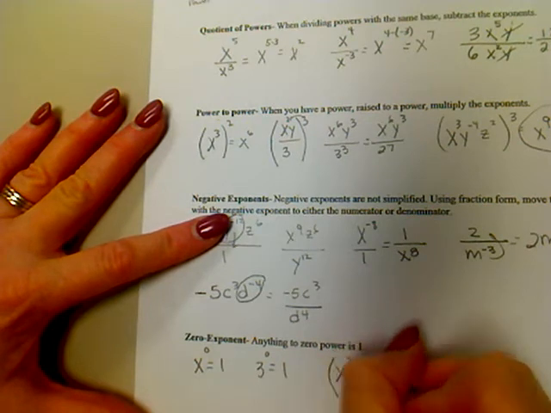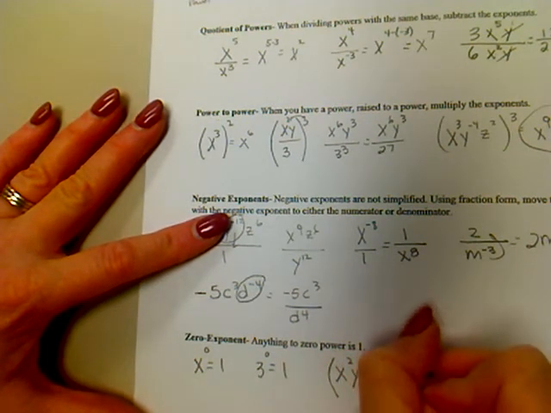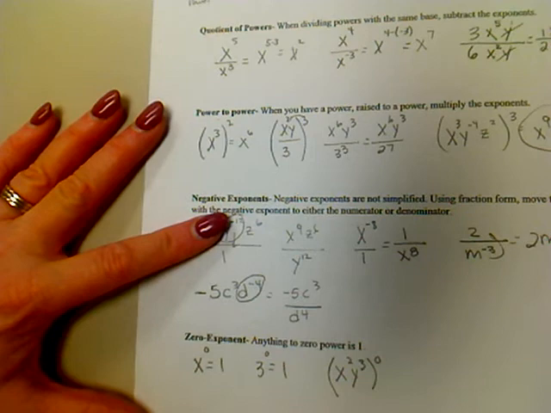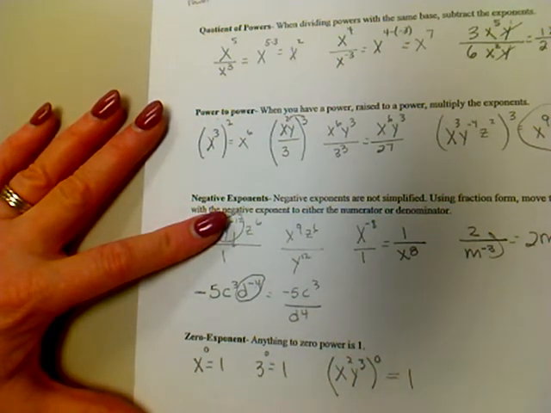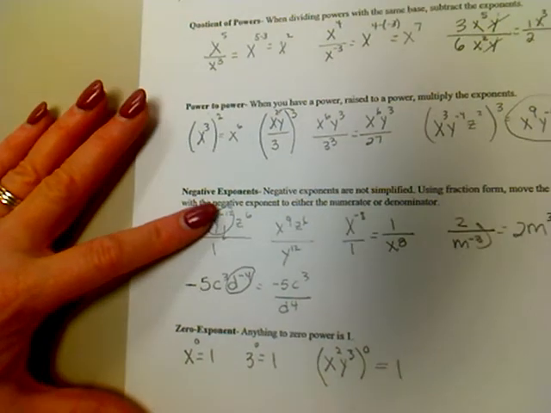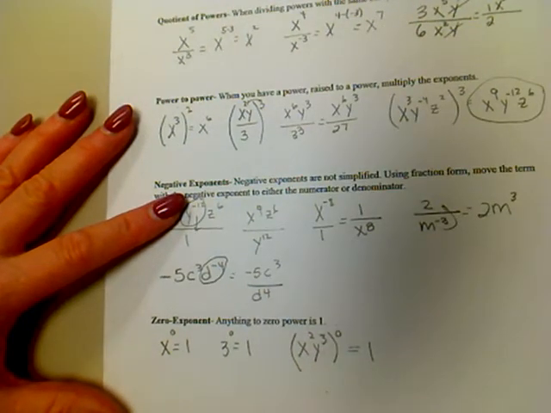X squared, y to the 3rd, the whole thing raised to the 0 power, this whole thing becomes 1. Not 1x, not 1y, just 1. Okay?